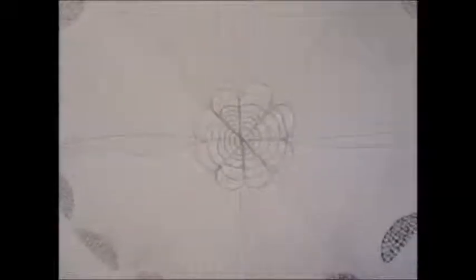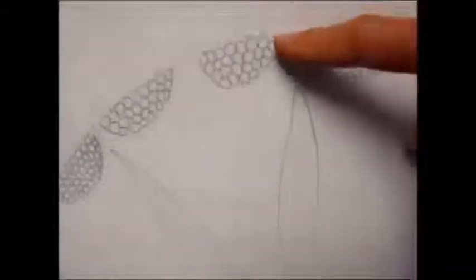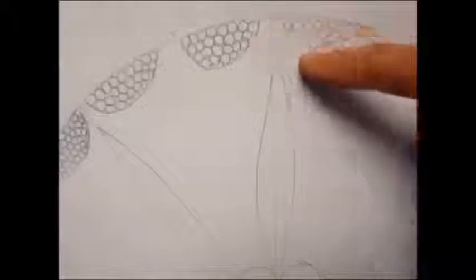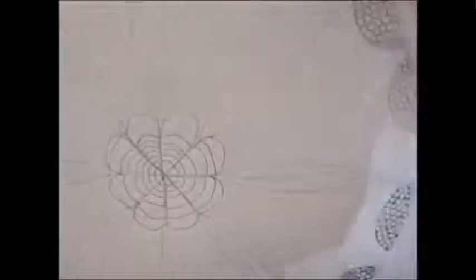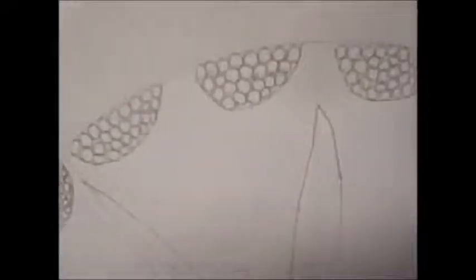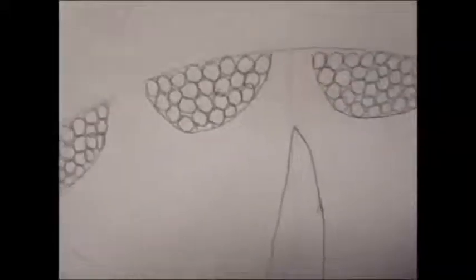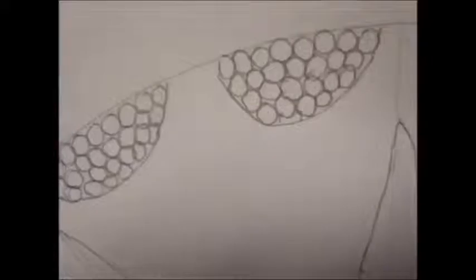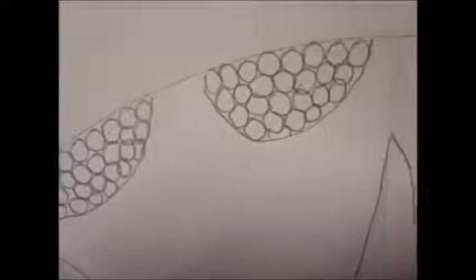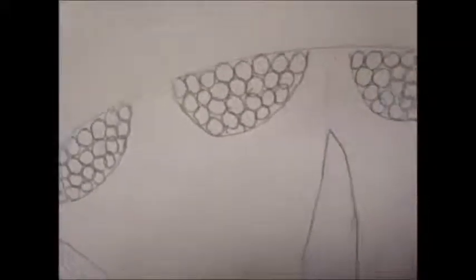Okay, so then what I did is I used curved lines around the mandala, and I went all the way around the circle using the curved lines. And then inside the mandala and inside the curved lines, I put little tiny circles. And what these represent, they represent seeds.